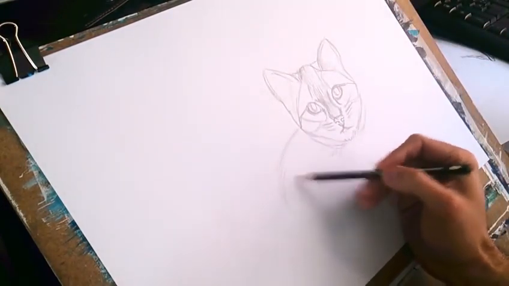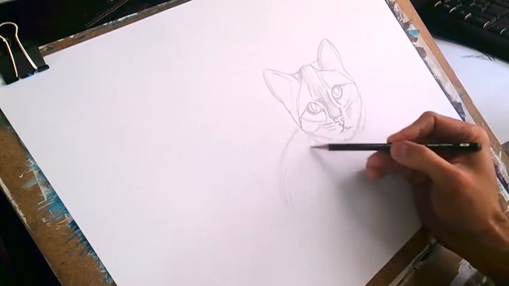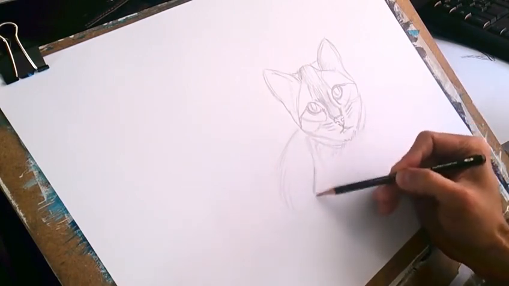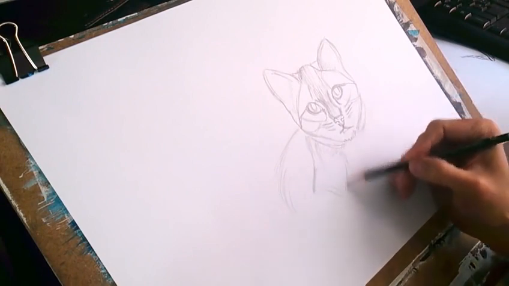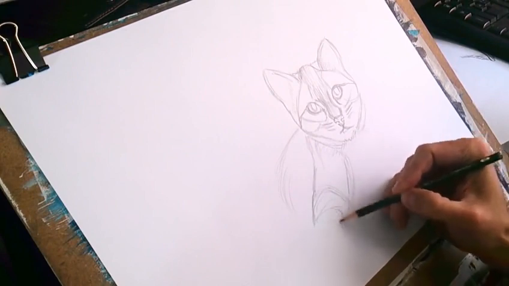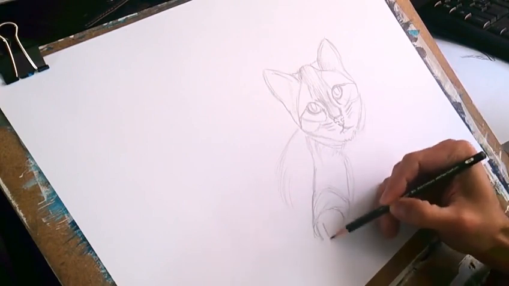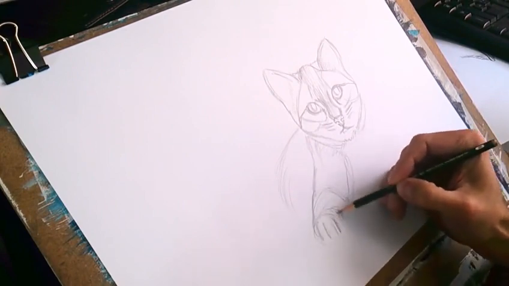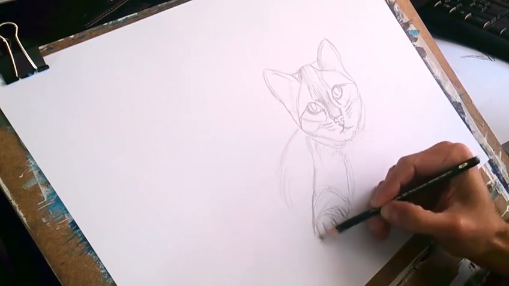Let's begin with the body of the cat. Today we are going to use three types of pencils. This is the 2B pencil.